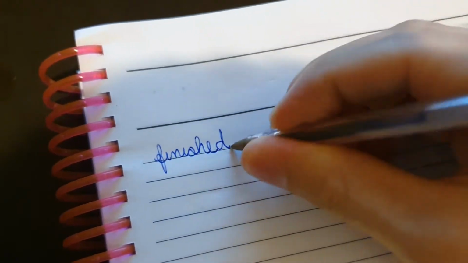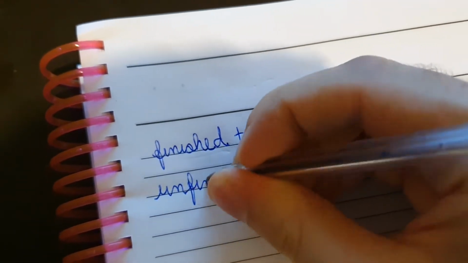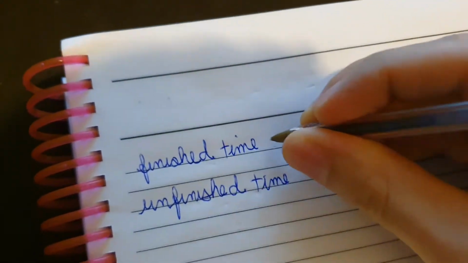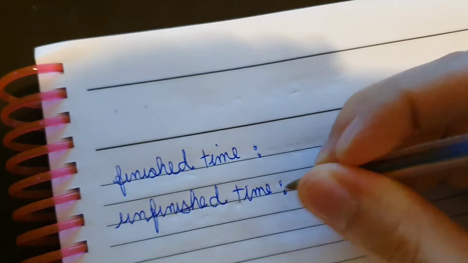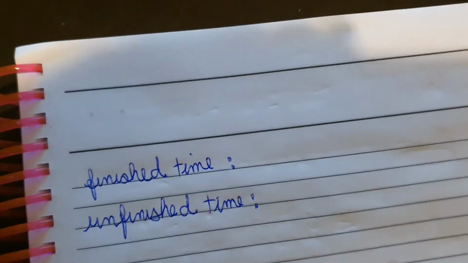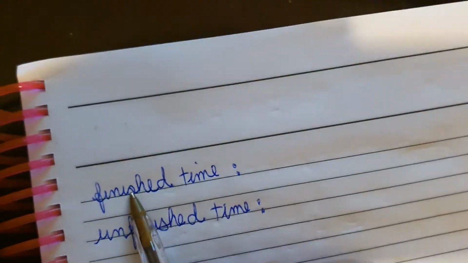So remember that we talked about finished time, unfinished time. We talked about it before, but we didn't delve further into this theme, right?